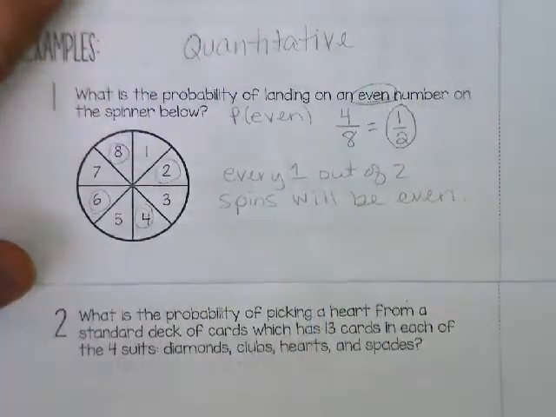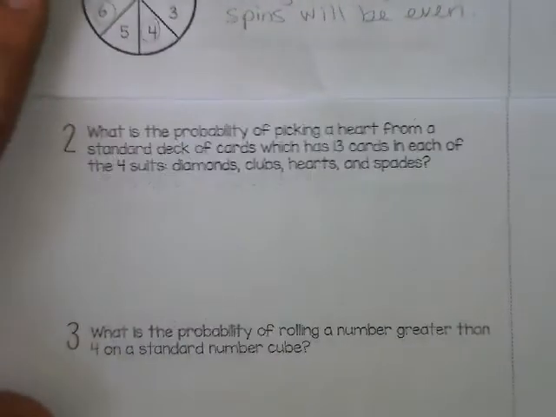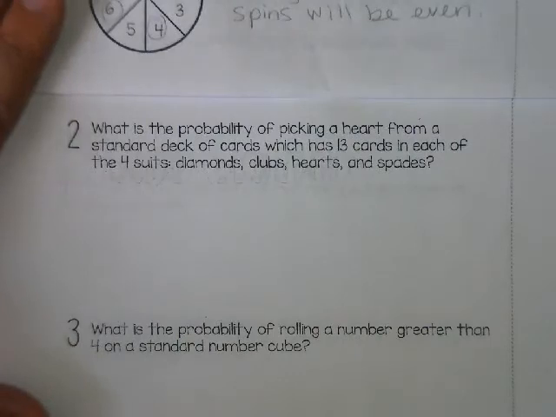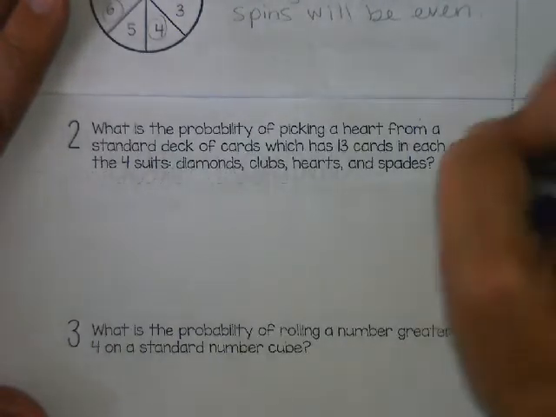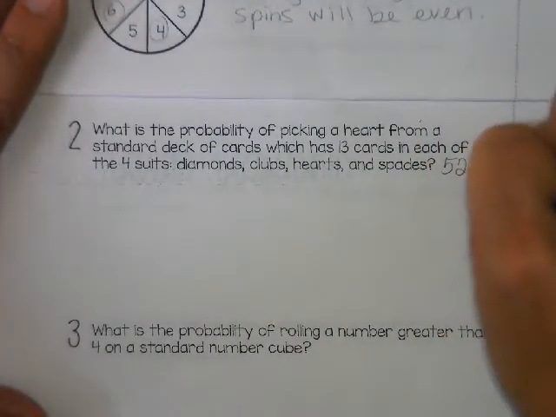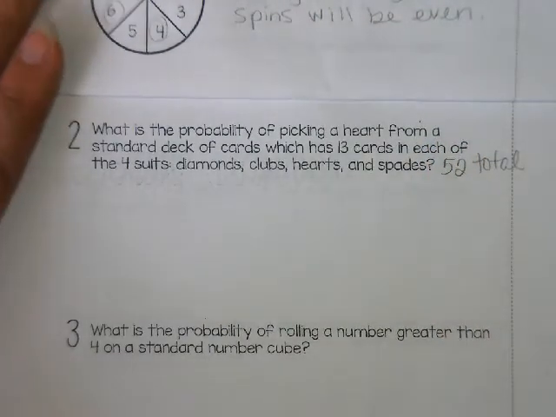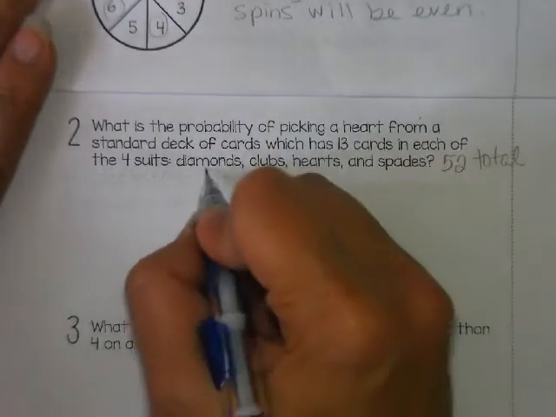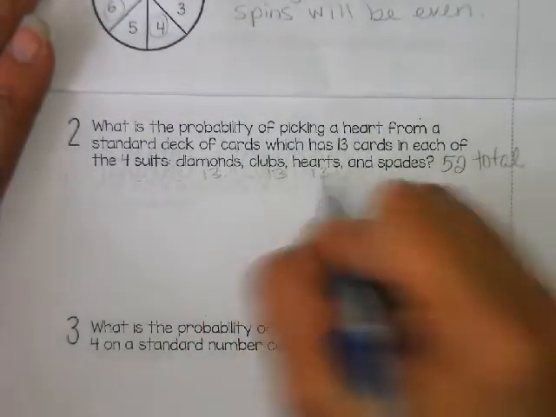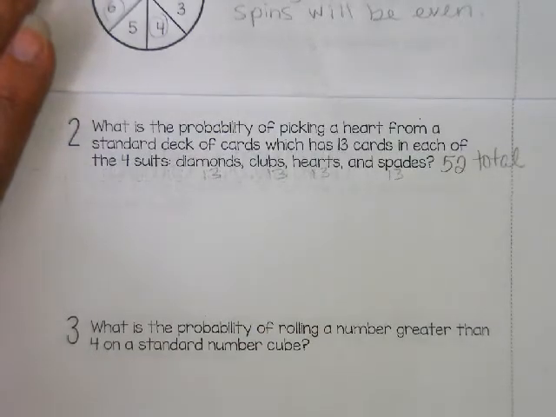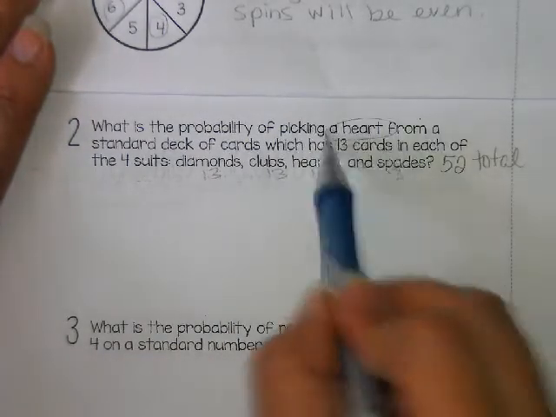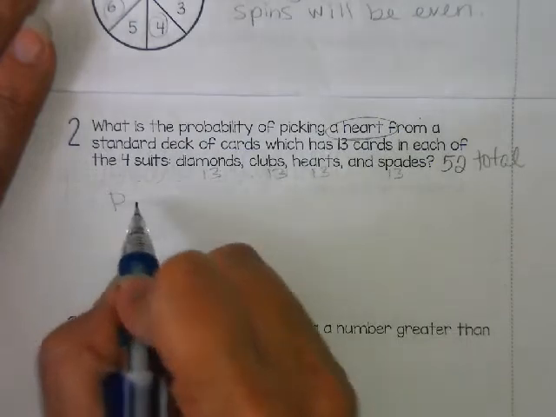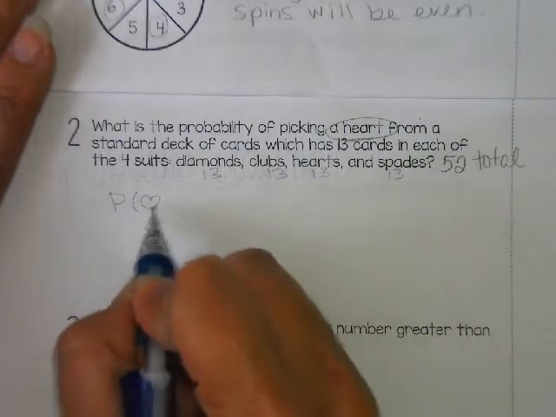Okay. What is the probability of picking a heart from a standard deck of cards, which has 13 cards in each of the 4 suits: diamonds, clubs, hearts, and spades? If you don't know about decks of cards, there are 52 total cards. That does not include jokers. You have 13 diamonds, 13 clubs, 13 hearts, and 13 spades. So if we are talking about picking a heart, I'm just going to draw a heart.